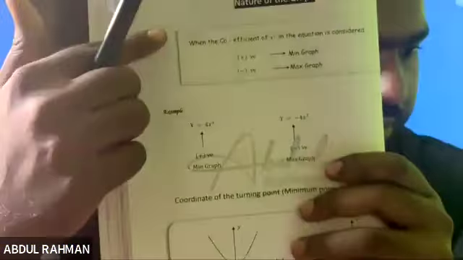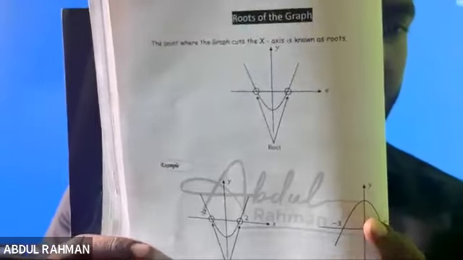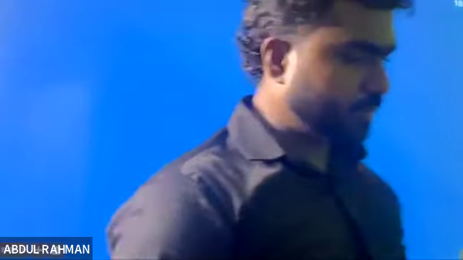That short note is given here. See how many short notes there are? One. Then you have the second one. Then you have the third one. We are done with 3 theories. Now we are going to the 4th theory. What is the 4th theory? The easiest theory: the roots of the graph.